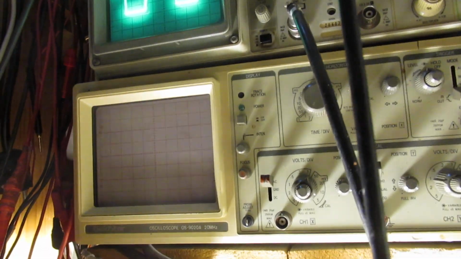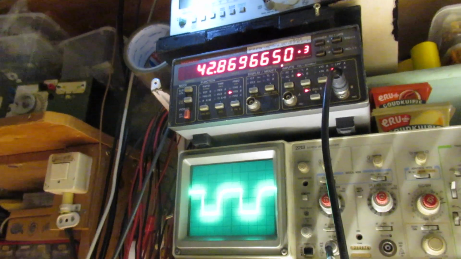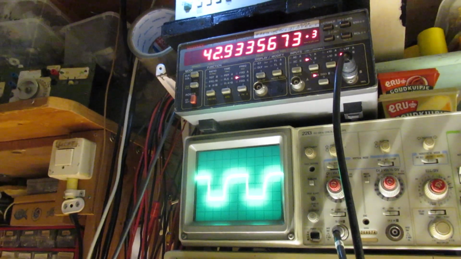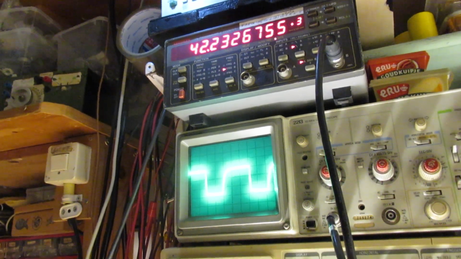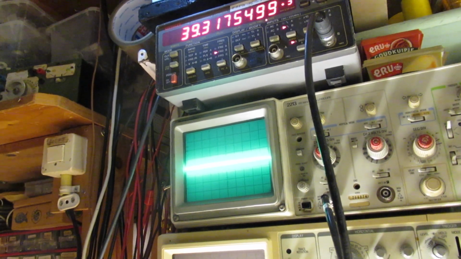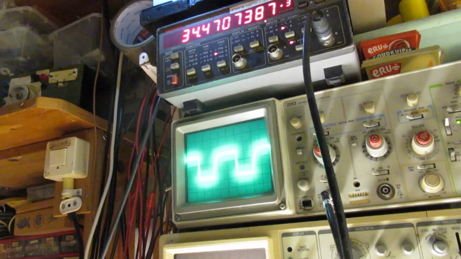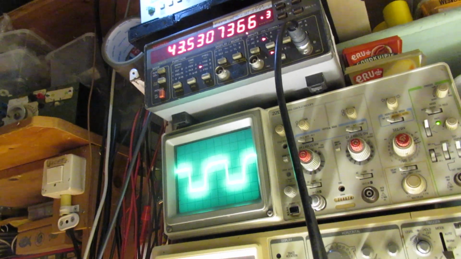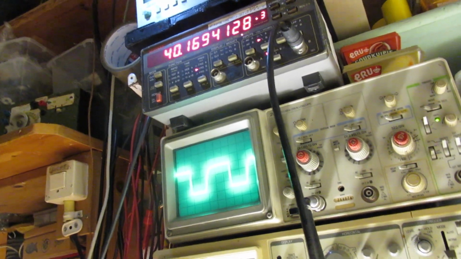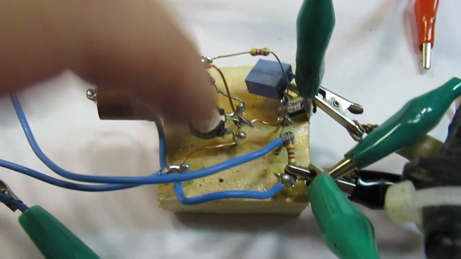And now let me change the bias of the grounded base transistor stage. Well, that could be interesting. Let's see. So there is a certain position of that potentiometer here where that bias works very good.